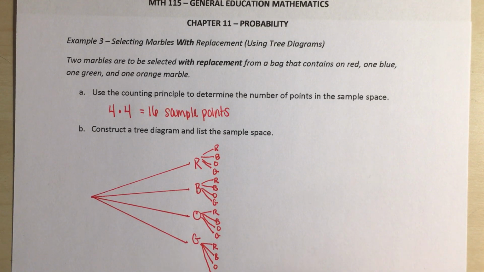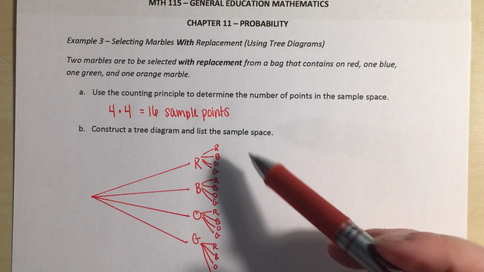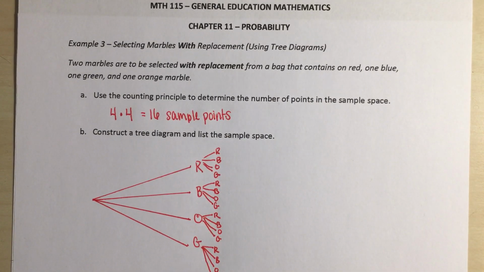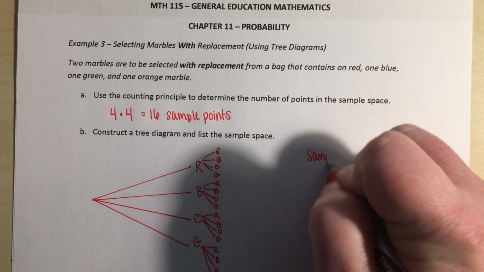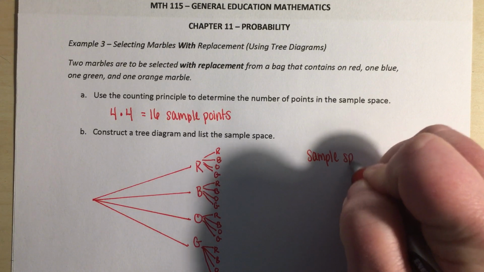All right, so what we have here, we had 4 options for the first one, times 4 for the second one, which gives us a total sample space of 16. So now I'm going to go ahead and list out my sample space.